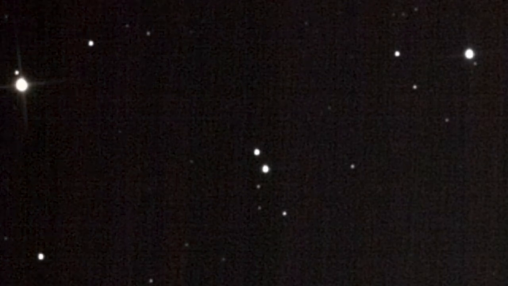So by stacking loads of frames together, we can reduce this noise floor and tease out some of the really faint detail. Okay, so the scope is now locked onto M109, and the DSLR that's attached to it is going to take a series of 20-second exposures.